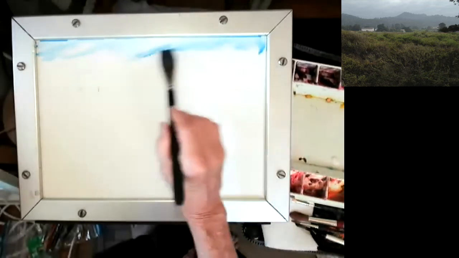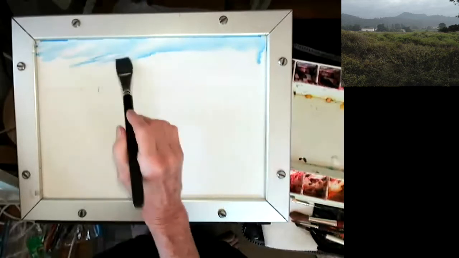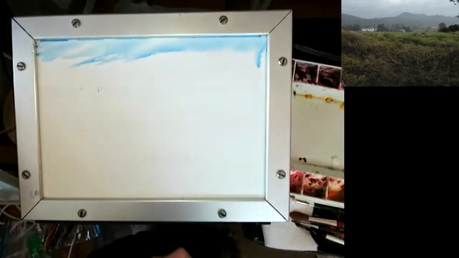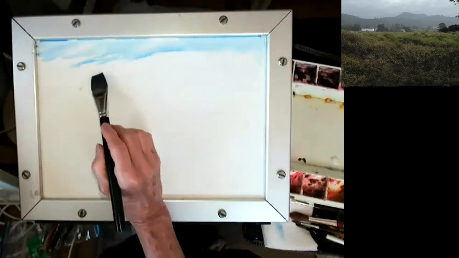Coming back in with a little more intense color. Whoops, it's dripping. I'm going to mix a little bit of burnt sienna. Well, first I'm going to add a little bit of Viridian to the cobalt, closer to the horizon here.